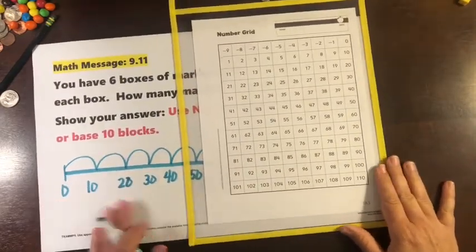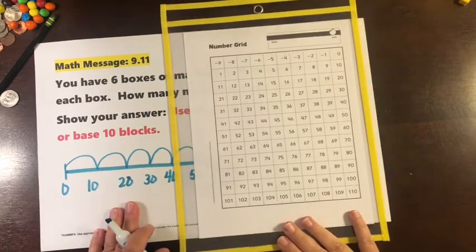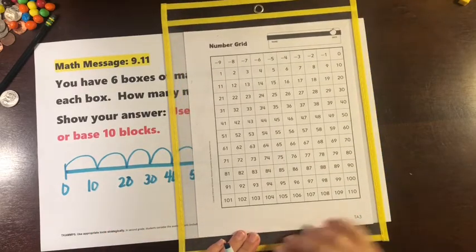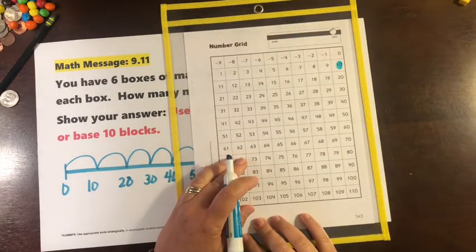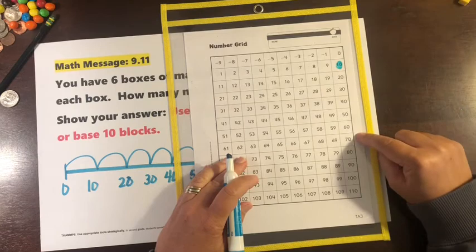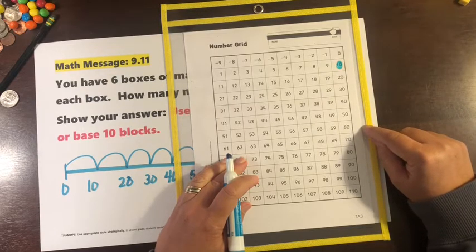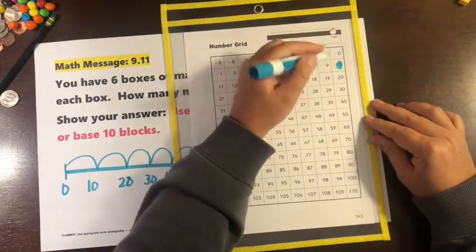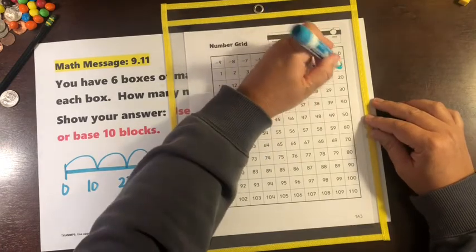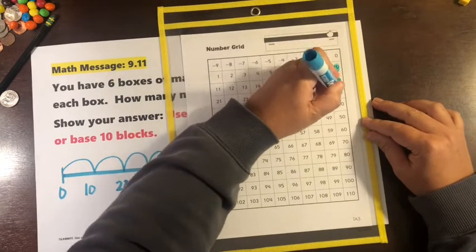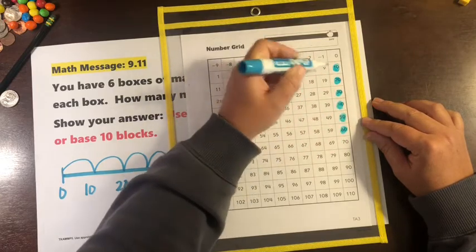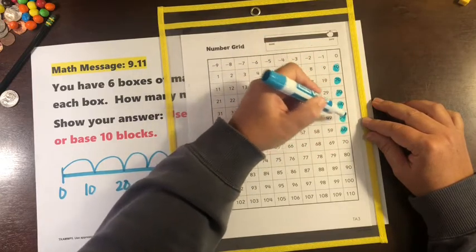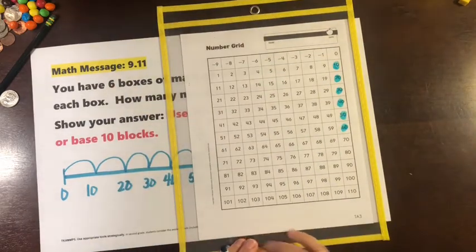And I have 6 boxes, and there are 10 in each box. So I'm going to start at 10, and I'm going to jump down 6 times, and where I land is going to be my answer. So 10, 20, 30, 40, 50, 60. 1, 2, 3, 4, 5, 6. 6 jumps down, and that gives me my answer.